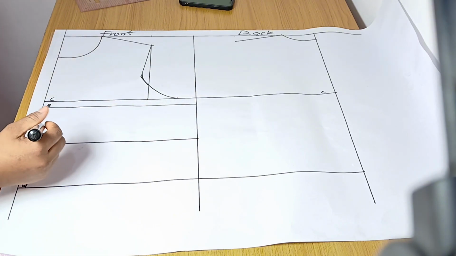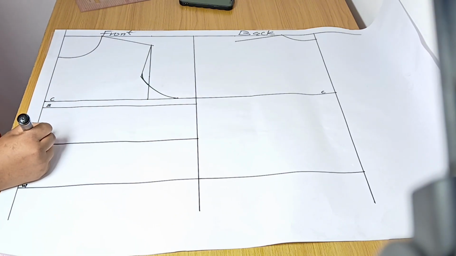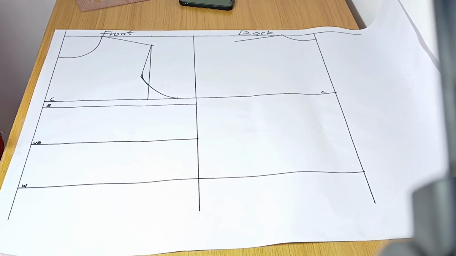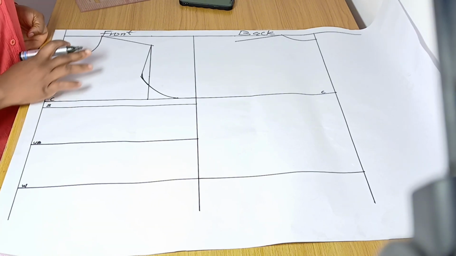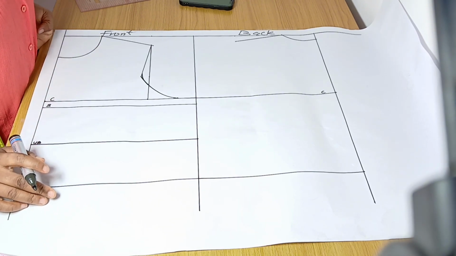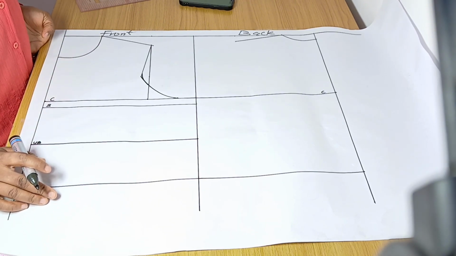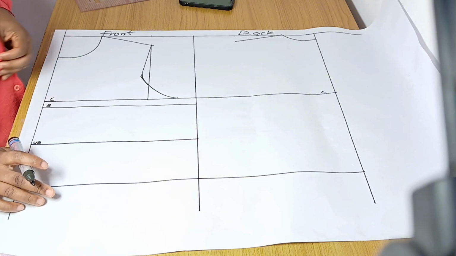The only reason why we need our underbust is if we want to tighten our clothes. I'm only doing it in this video for tutorial purposes, but you can skip it if you don't wish to. I've gone ahead and labeled all the lines so that you will know we have the chest, the bust, the underbust, and our waist.